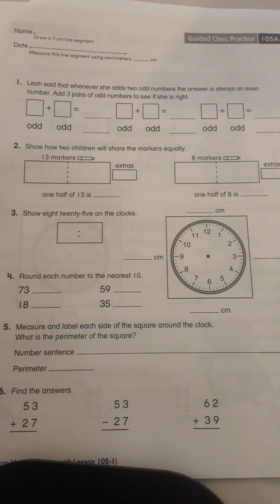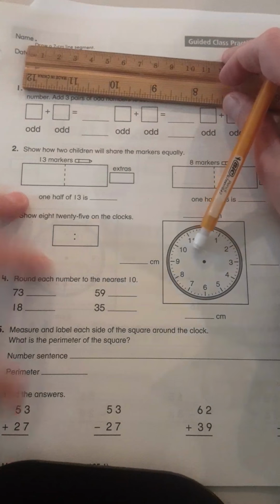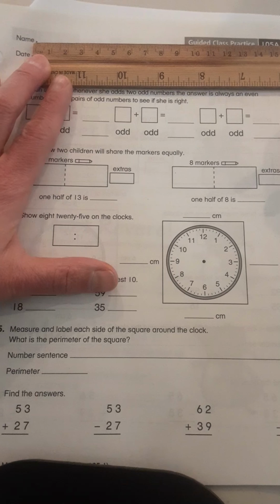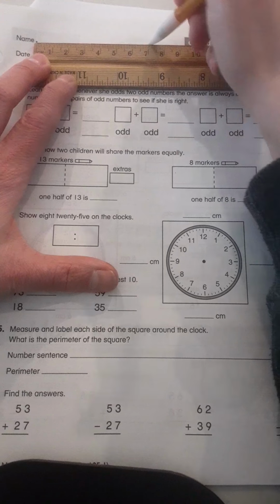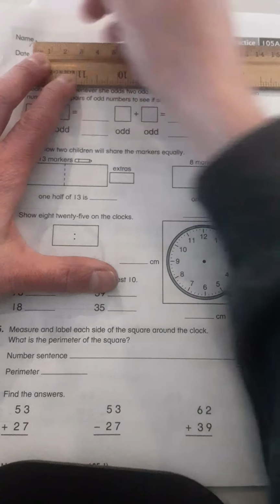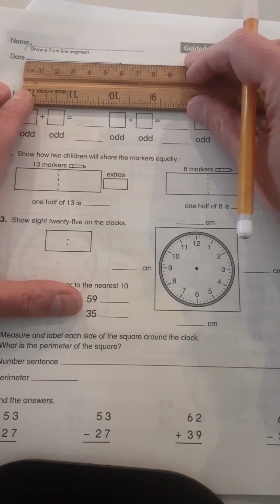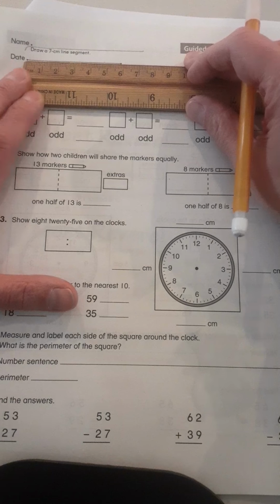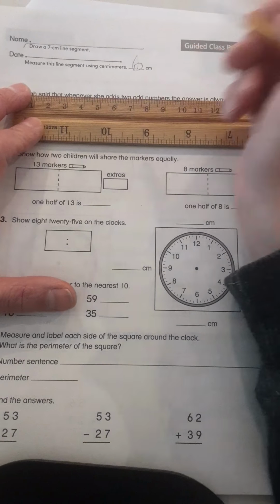Get out your ruler. And today we are drawing a 7 centimeter line segment. So line it up, find the 7, draw your line, and write your name. Here we go. I am measuring the date and I came up with 6.